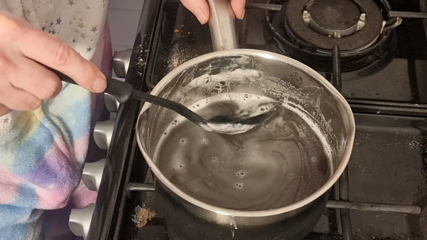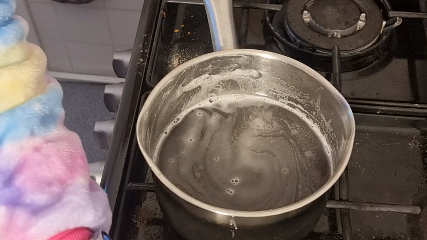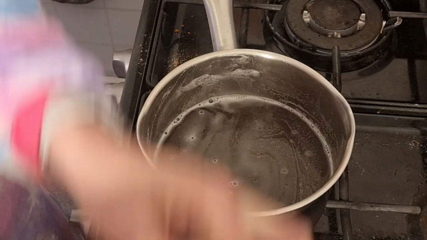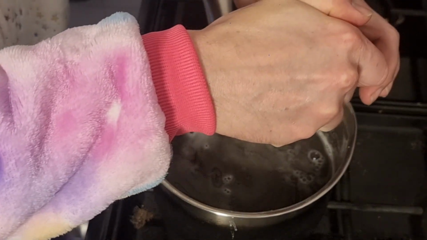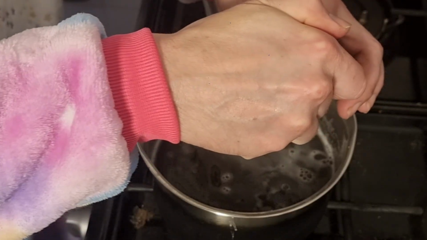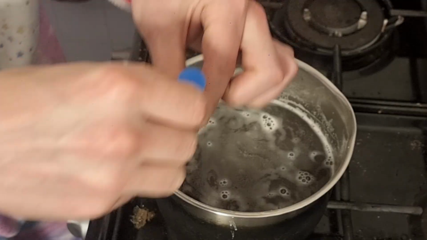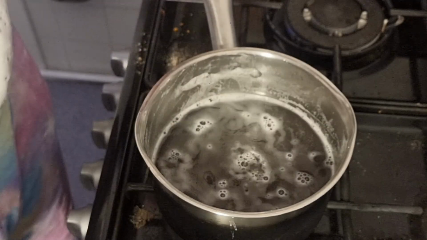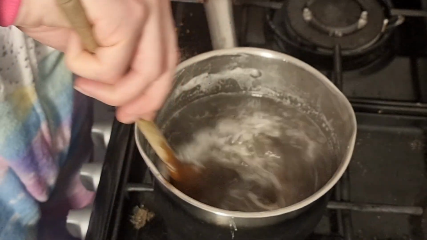Fair play to the guy who figured out this process back in 1747. Okay, we're getting a little bit of fizzing now, but not a huge amount. So I think we're fairly close to neutral.